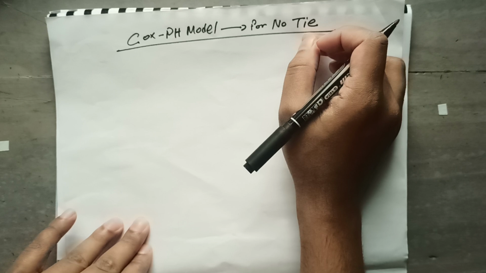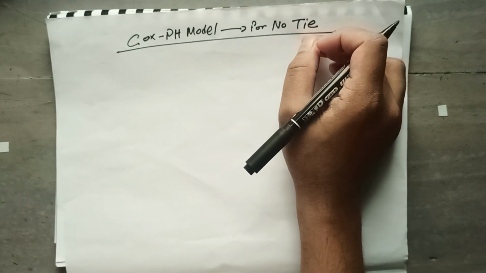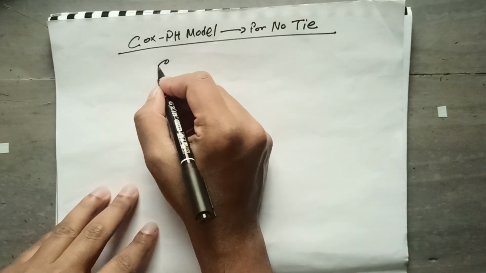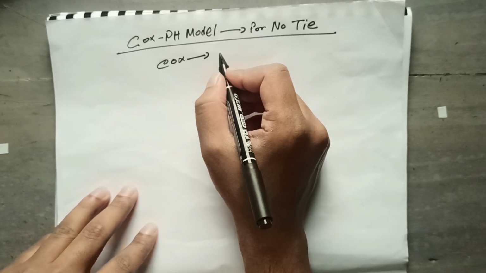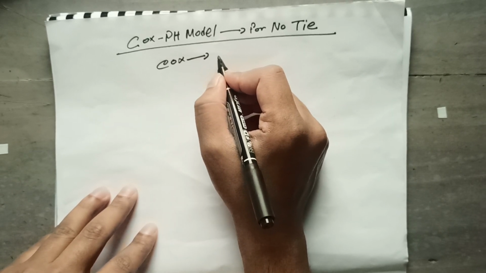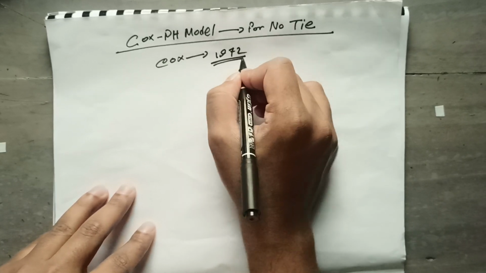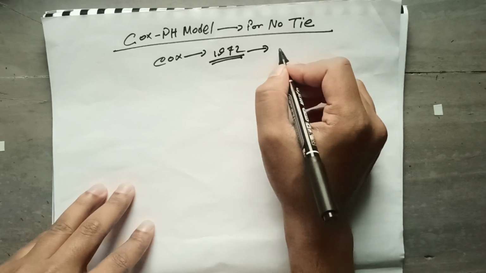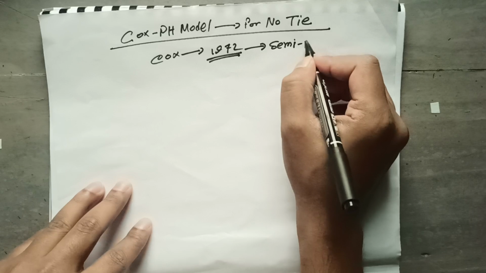Cox, in 1972, proposed a special type of likelihood function, and it is for the semi-parametric PH model. So Cox proposed a likelihood function in 1972, and he proposed it for the semi-parametric model.